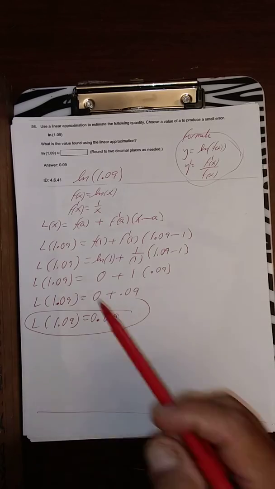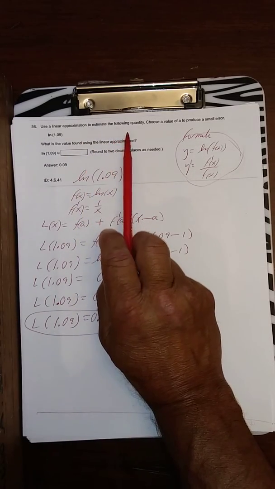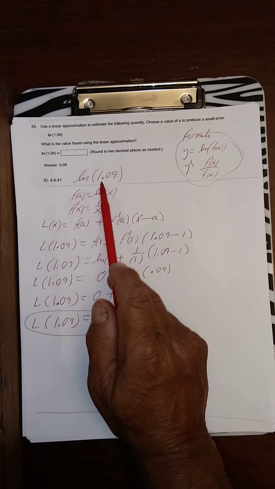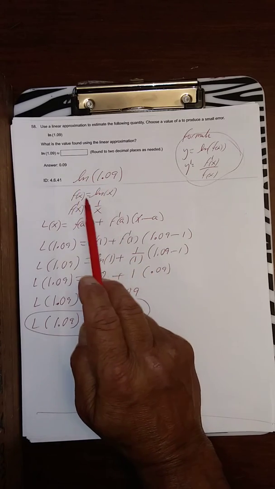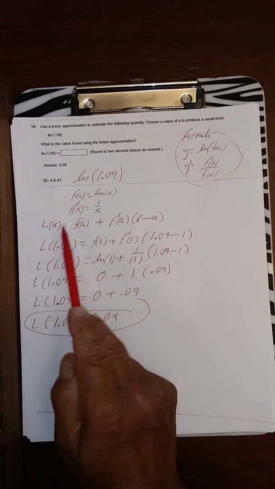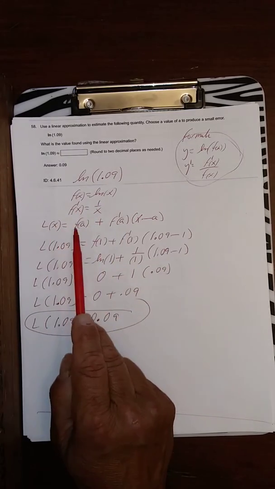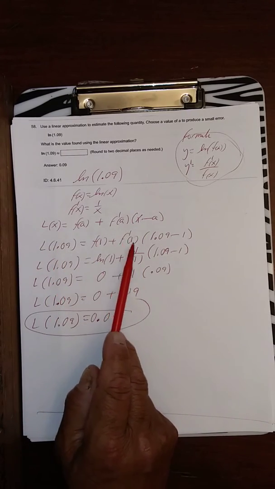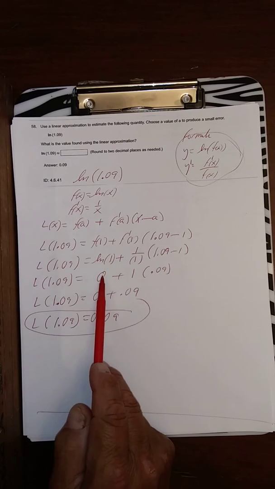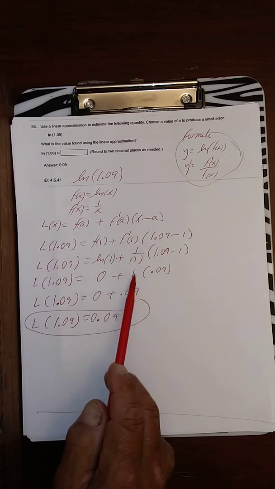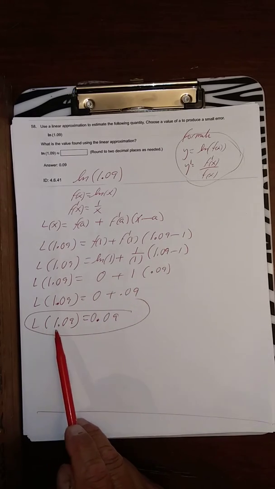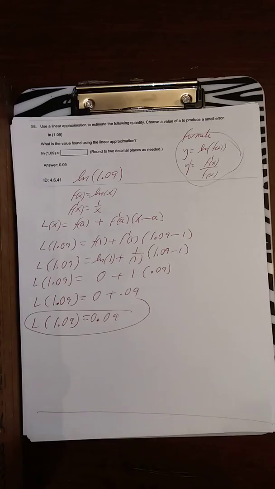It says, use linear approximation to estimate the following quantity. So for this one, ln of 1.09. So what we're going to do is we're going to say f of x is this, f prime of x is that. So put it in there, the linear approximation. F of a plus f prime of a times x minus a. So we're going to put ln of 1.09, f of 1, f prime of that times that. Ln of 1 is 0. The derivative is 1 over 1 is 1 times that. 0 plus that. So the 1.09 approximation will be 0.09.